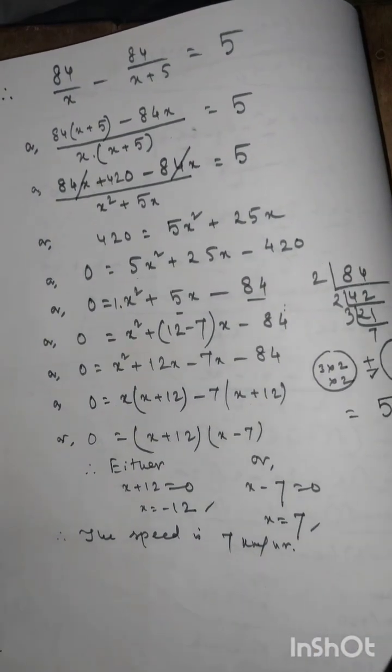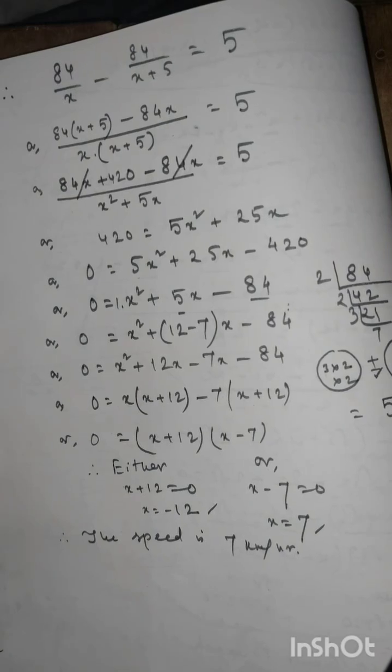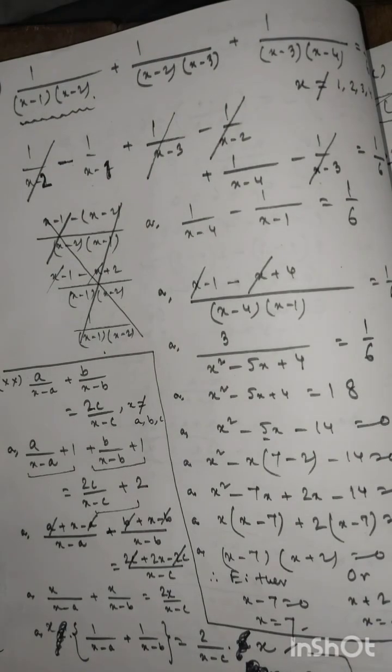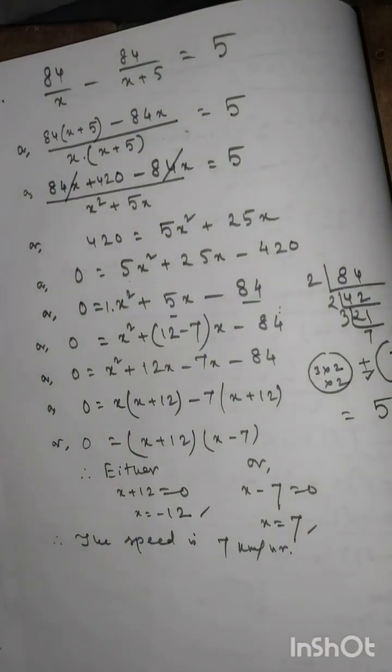So I hope this question is clear to you. There is no problem in understanding it. Now let us proceed to our next question.